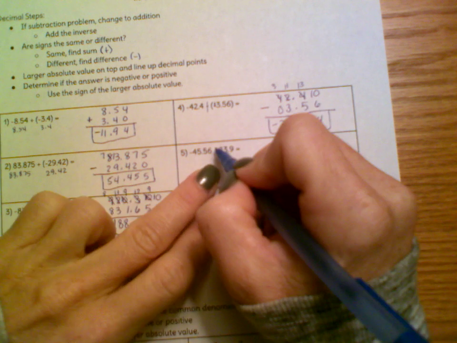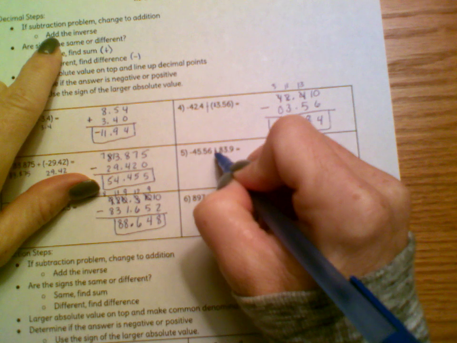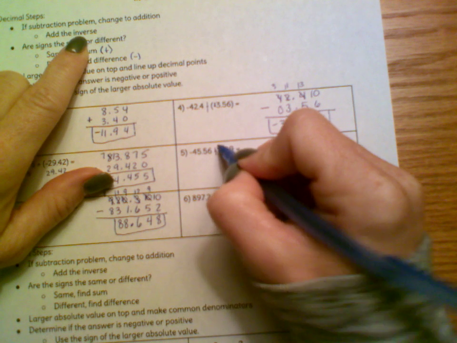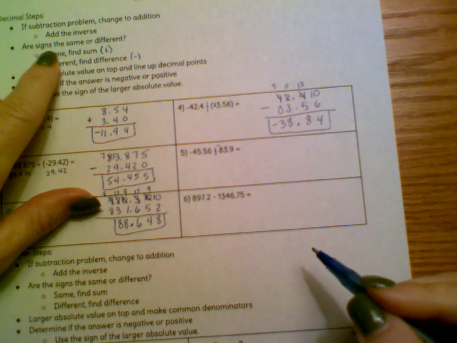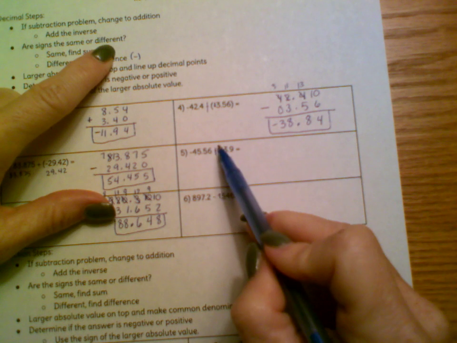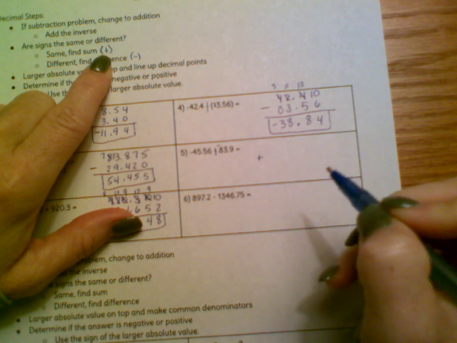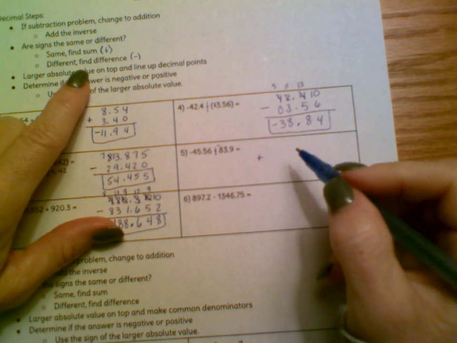I have a subtraction problem. I have to change it to add the inverse. Right now it's positive, I have to make it the inverse. Now are my signs same or different? I have a negative and a negative. Signs are the same. I find the sum. I'm going to be adding their absolute values.